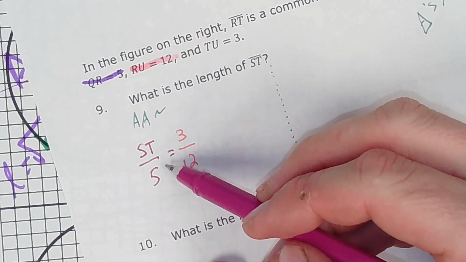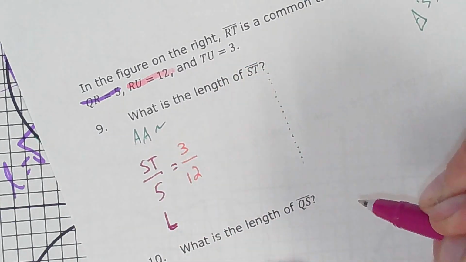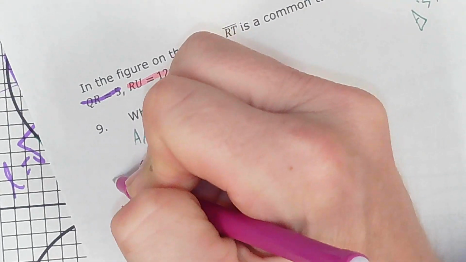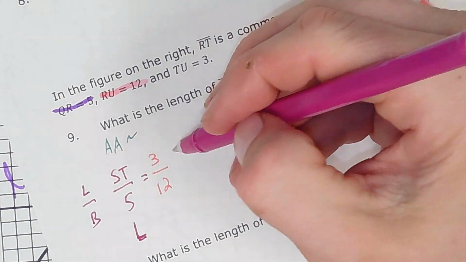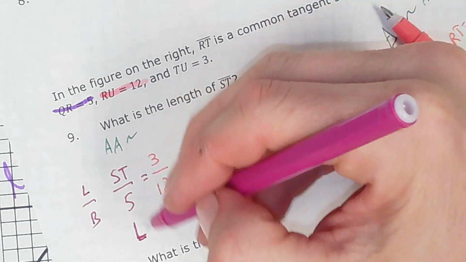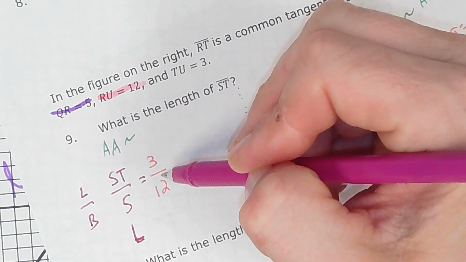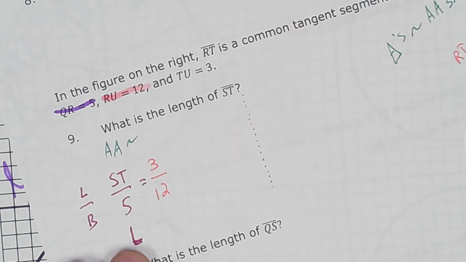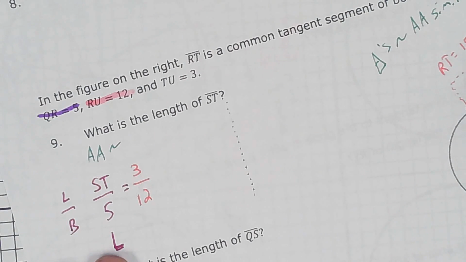I set up my ratio to put little on top, little over big. You could have done little in this column and big in this column, and then the line segment length that you want to use. Is this the long leg or the short leg?